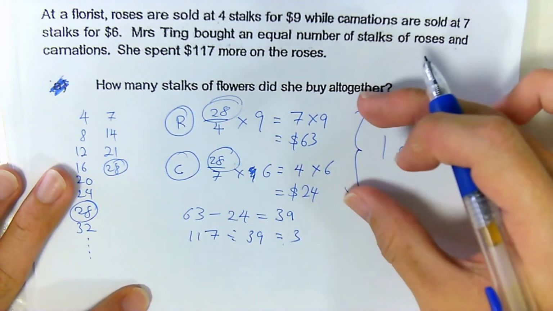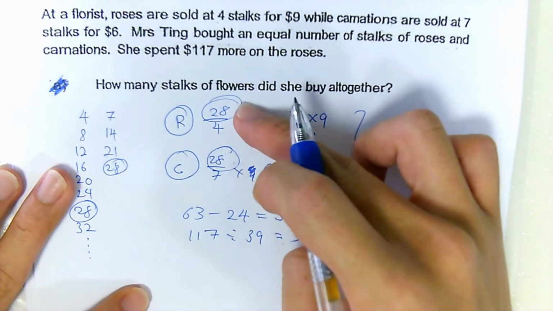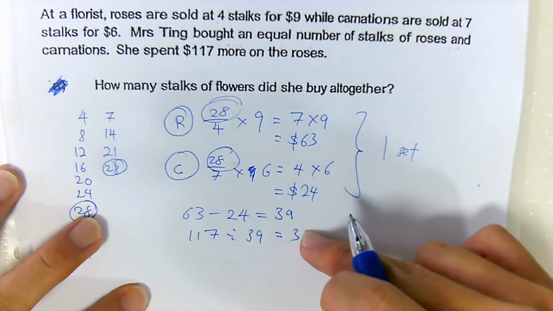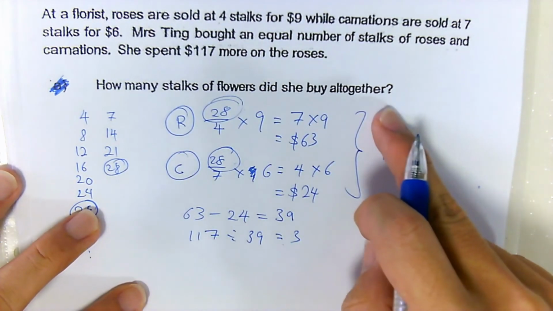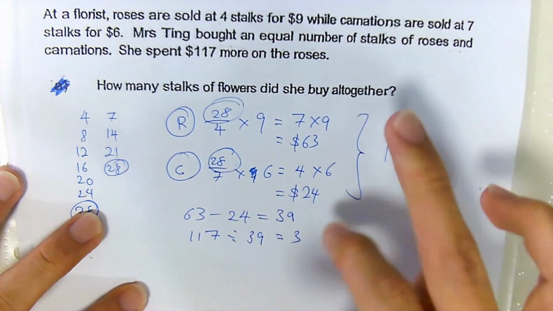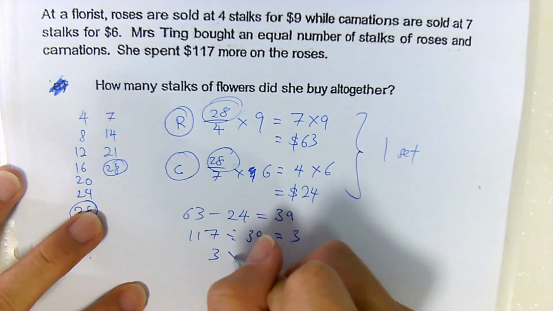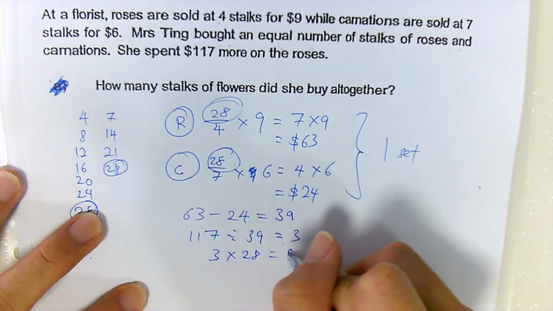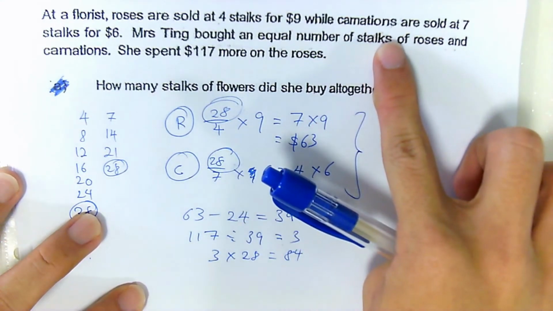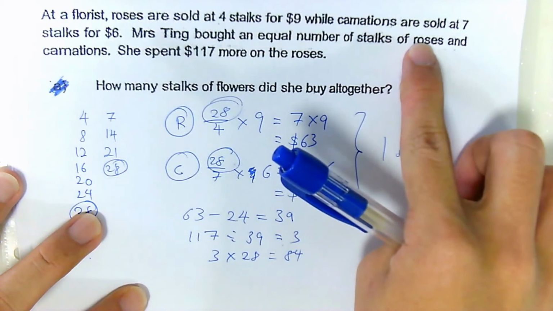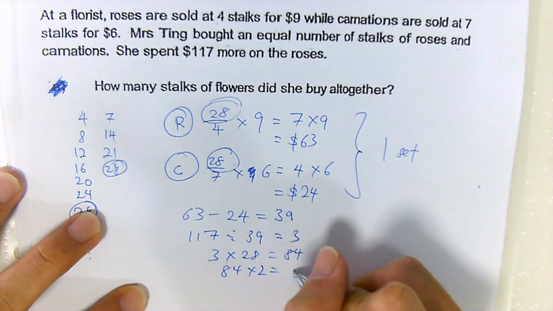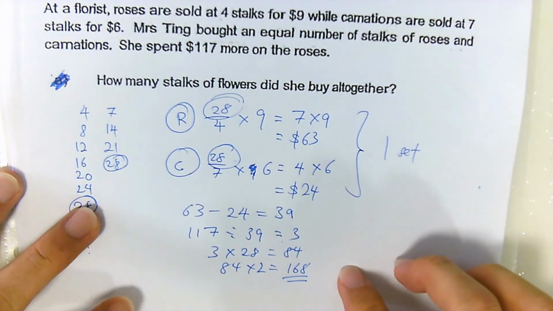So in total I have 3 sets of 28 roses and 3 sets of 28 carnations. Now I can figure out how many stocks of flowers she bought altogether. First the roses: 3 times 28 gives me 84. Since there's an equal number of carnations, also 84, I just take 84 times 2 to find the total number of stocks. This is 168, so 168 is your final answer.